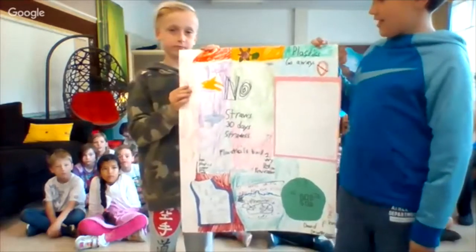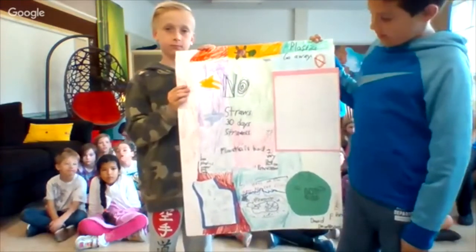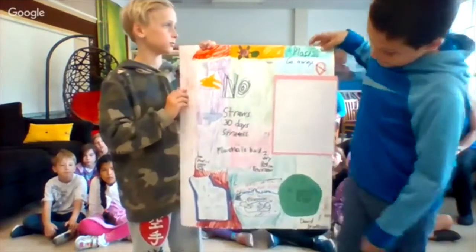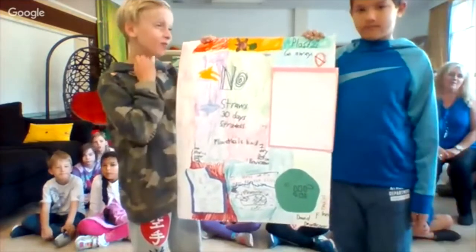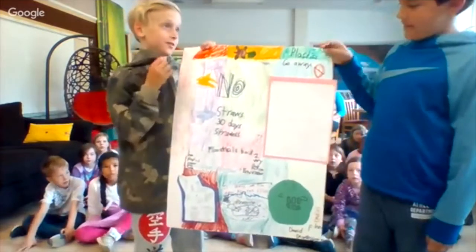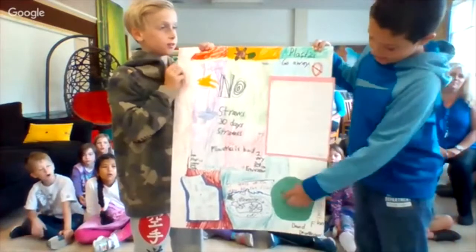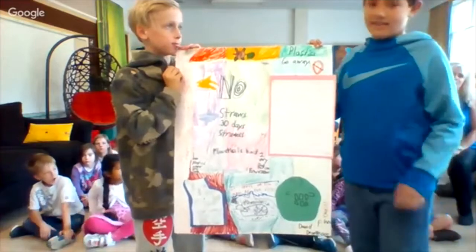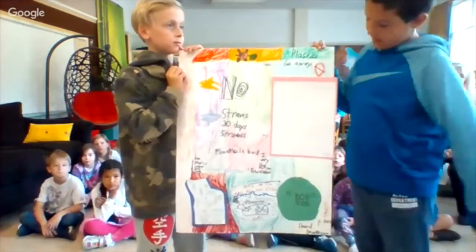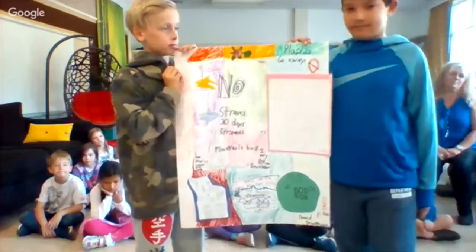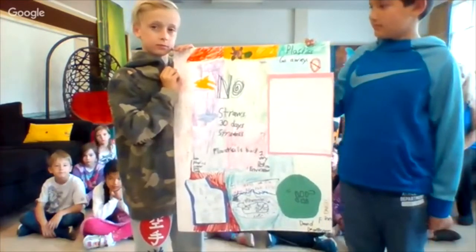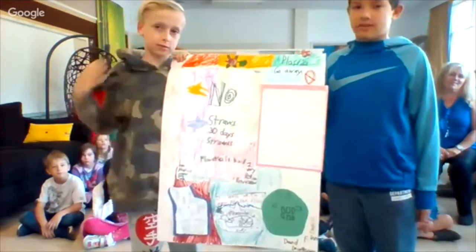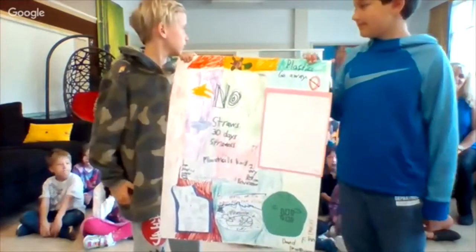So this is our poster that we made, and it's got all this random stuff. And what did you do with the posters? We made little individual drawings, and then we glued them onto the poster, and we just designed it. Did you put the posters anywhere in particular? I think we took it in a hallway. In your school? So the other classes could see them.